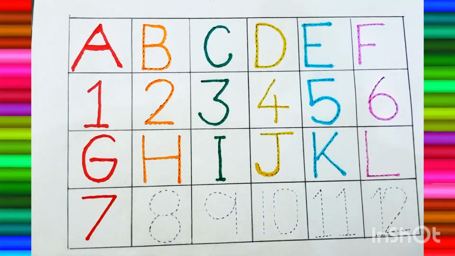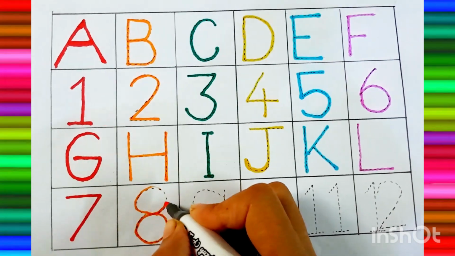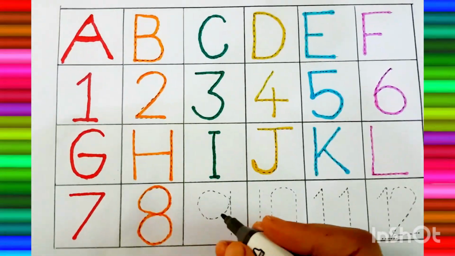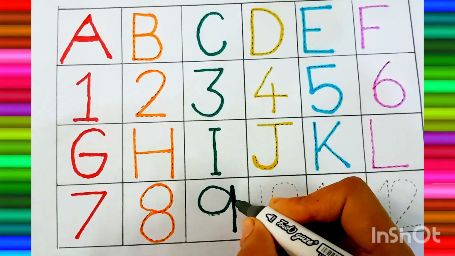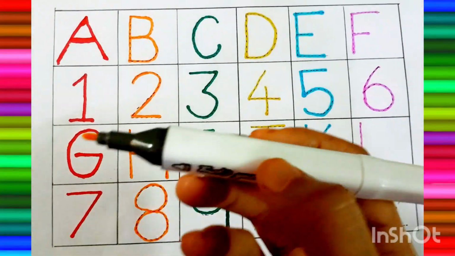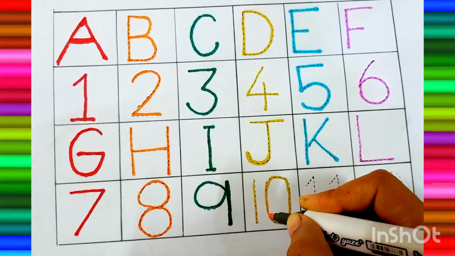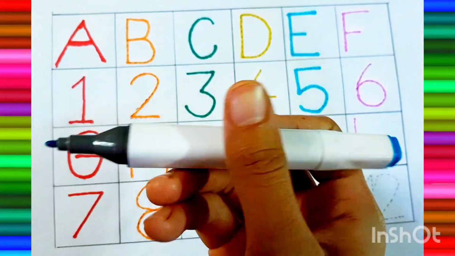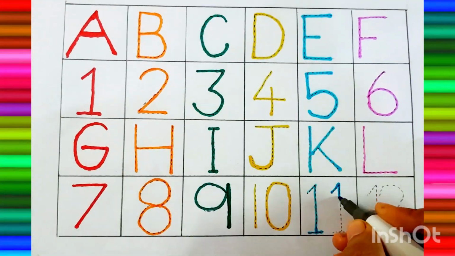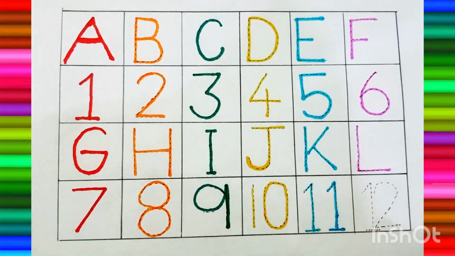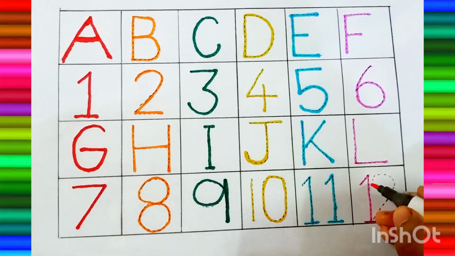Number 7. Number 8. Number 9. Number 10. Number 11. Number 12.